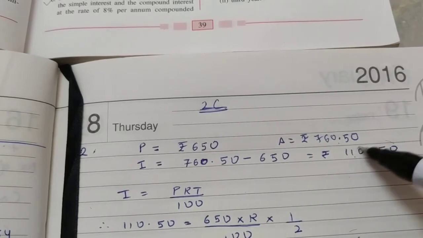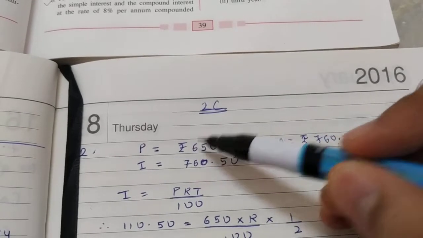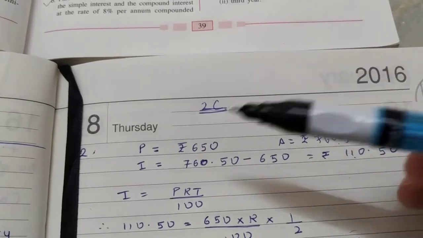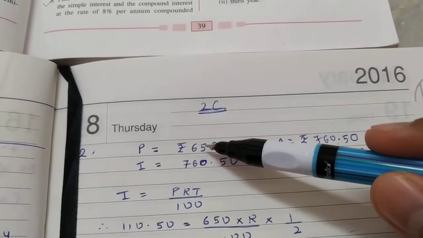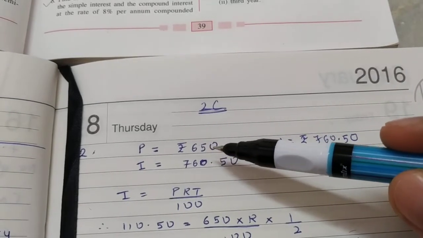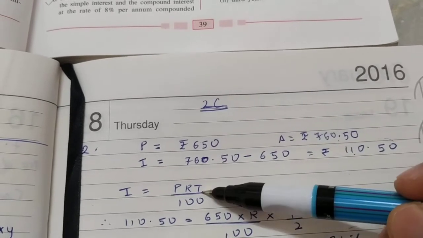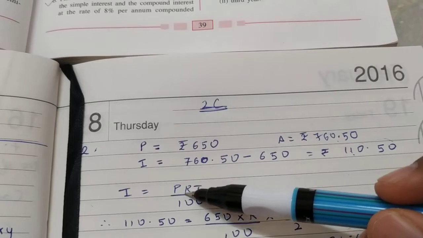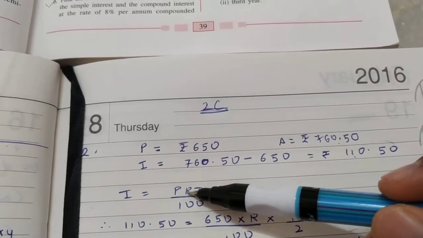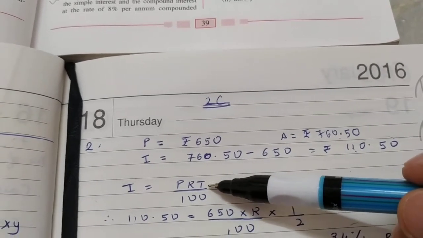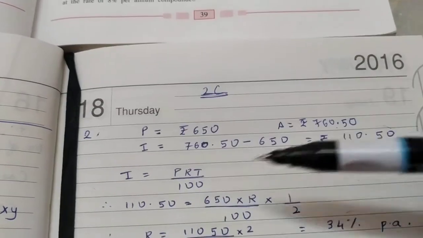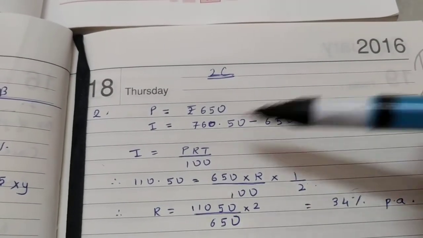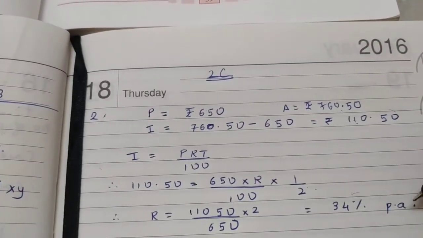This interest is on this principal amount. In reality, this is not the actual principal, this is the compound interest. Now we'll use the usual formula. Here, the rate is not given. That's what we have to find out. And remember, since half year is mentioned in the sum, time will be half. So on calculation, we get 34% per annum.